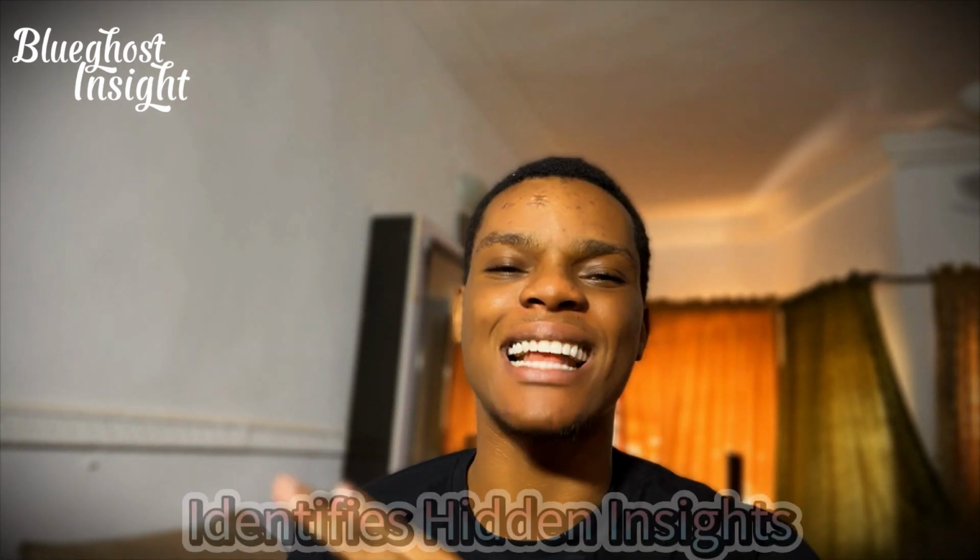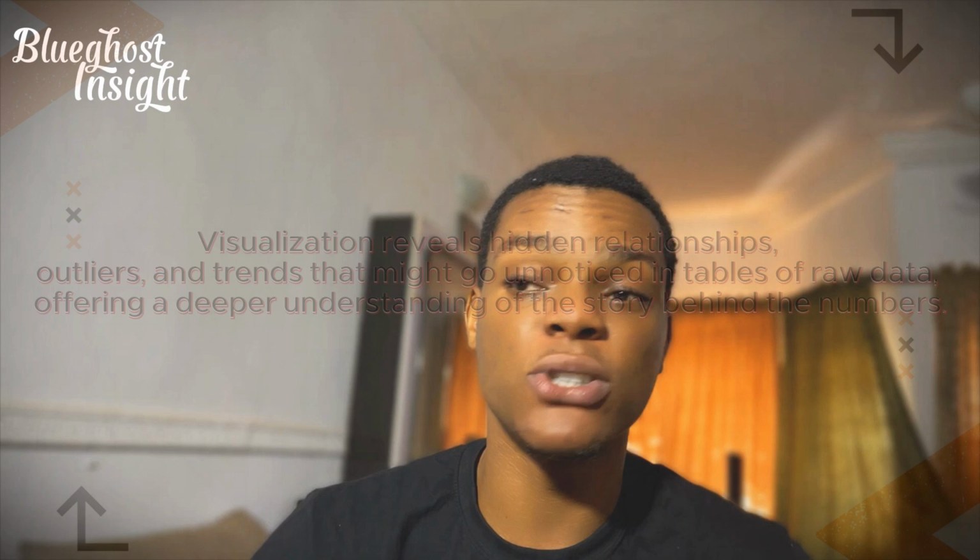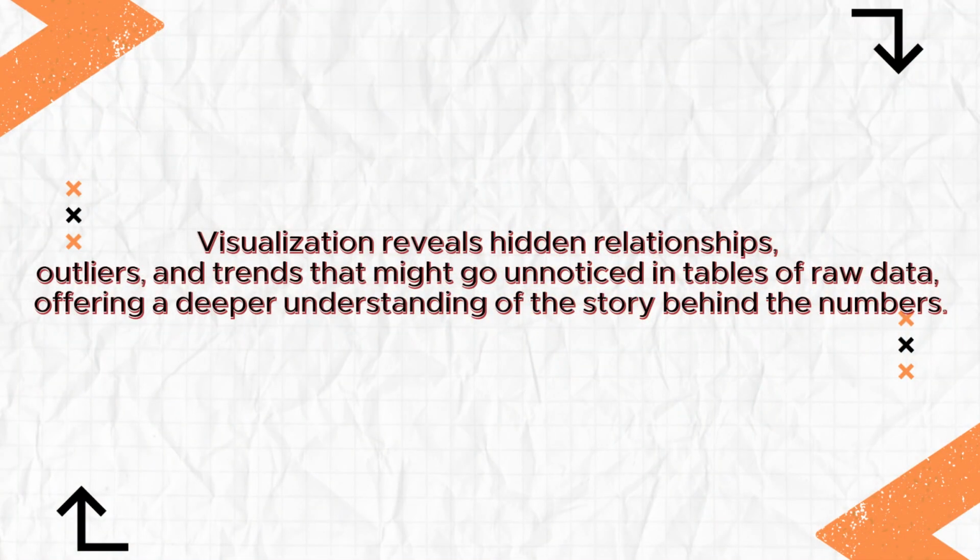The third thing is identify hidden insights. Visualization reveals hidden relationships, outliers, and trends that might go unnoticed in tables of raw data, offering a deeper understanding of the story behind the numbers. So visualization reveals hidden relationships. That means things that you cannot see with just looking at those numbers, it will reveal to you. Insight that you basically could not see.